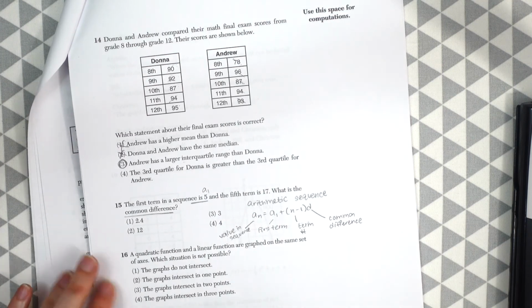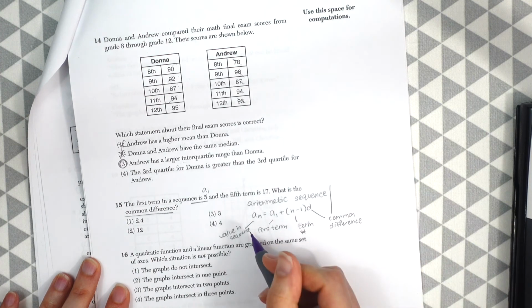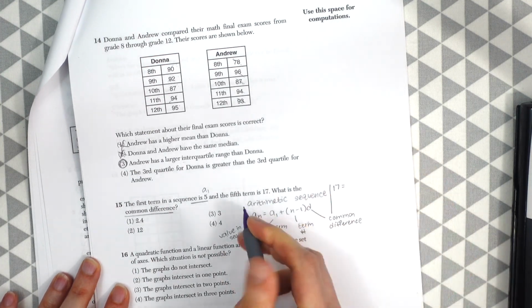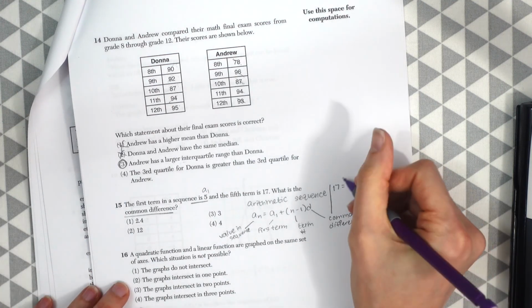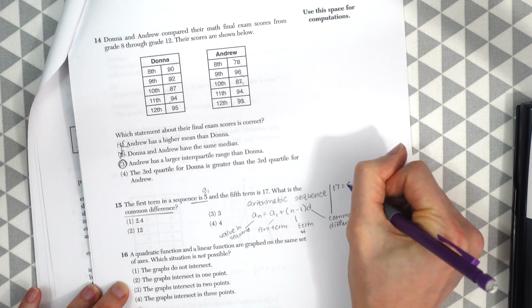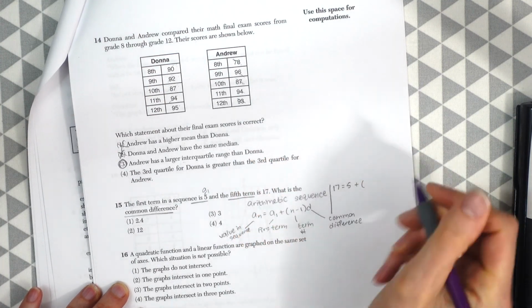So we have almost all this information except for the common difference, right? To plug this in, the value in the sequence, they give us 17 is the fifth term. So that's the example we're going to use. The first term happens to be 5, plus n minus 1, so we have two 5s.